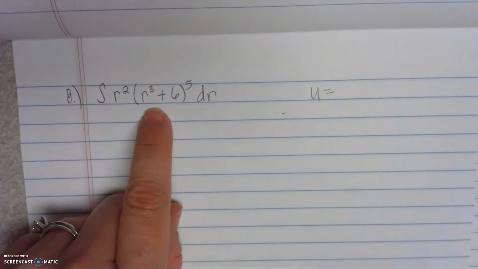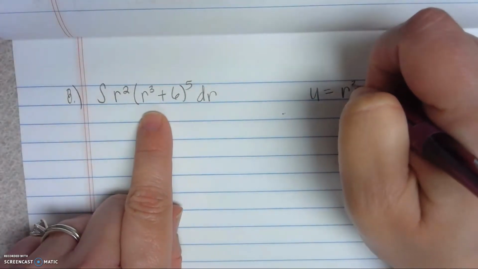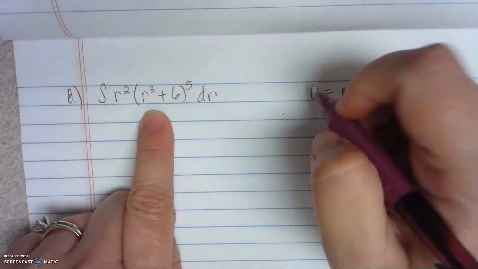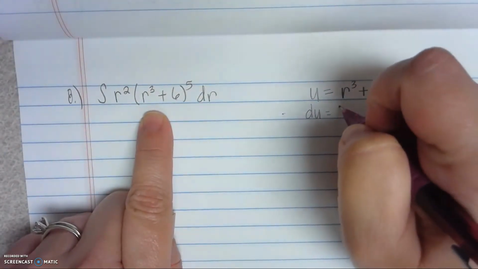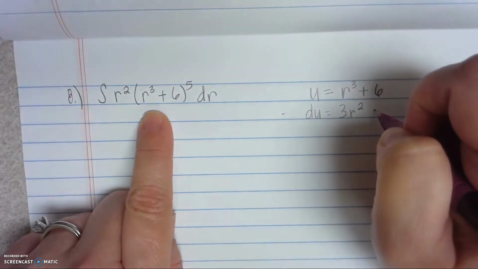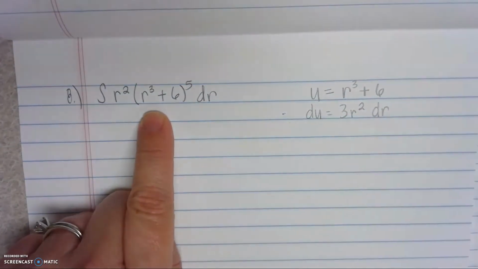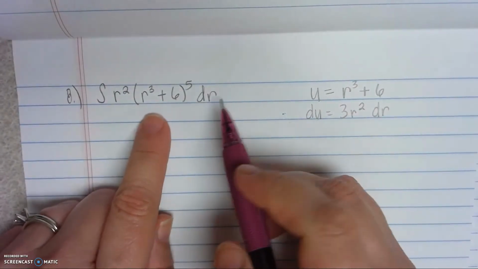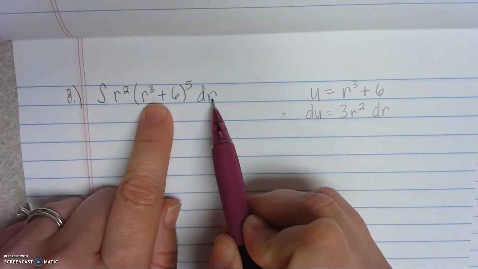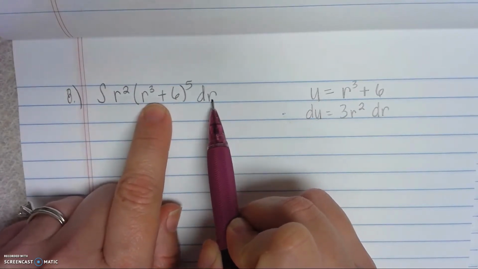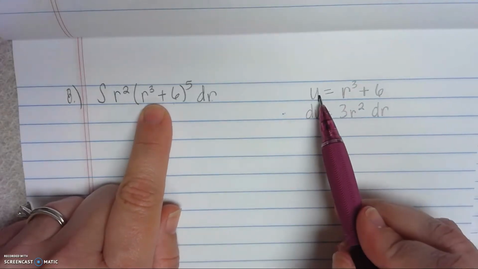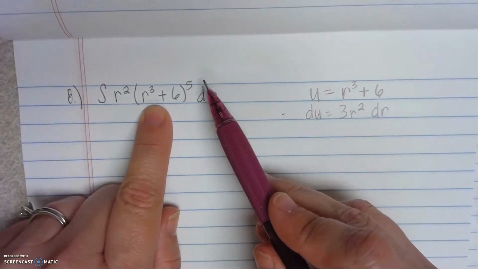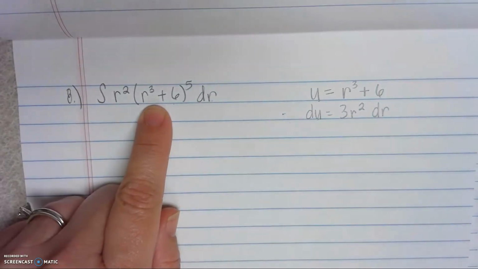So I'm going to try this right here. I'm going to let U represent r cubed plus 6. Now, I'm going to find the derivative of this to get 3r squared dr. The reason I'm taking the derivative is because when I rewrite this in terms of U, the dr also has to be in terms of U. So when I take the derivative of U, I get du, giving me something where I can solve to find something to plug in for dr.